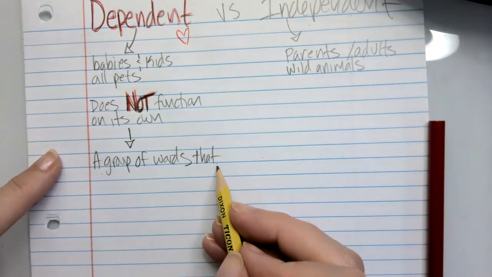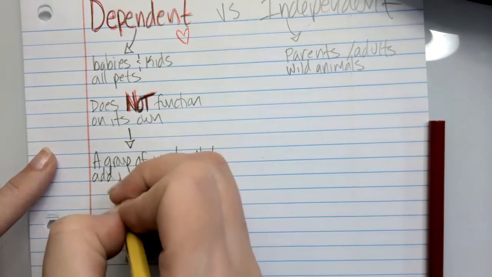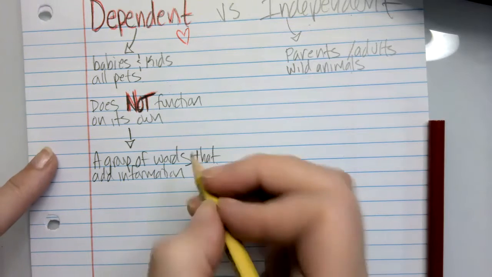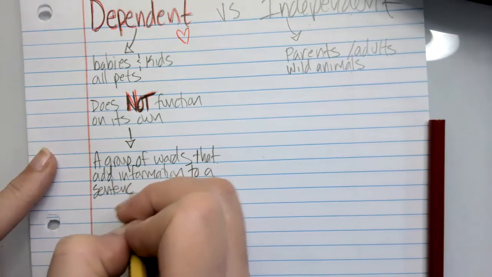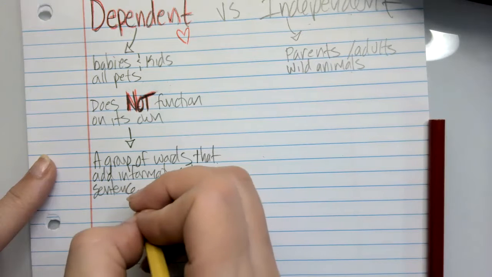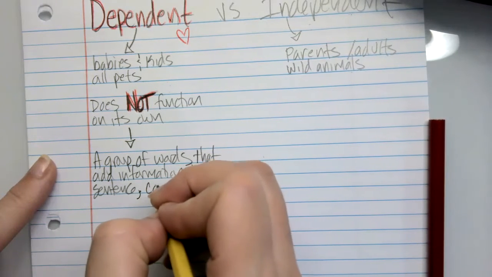So it's a group of words that add information to a sentence. Period. No, no period, comma. Contains a subject and a predicate.